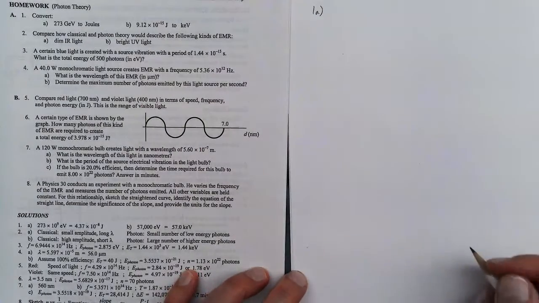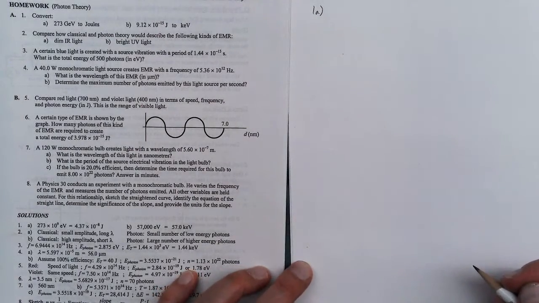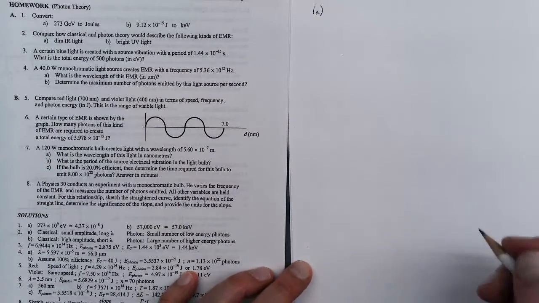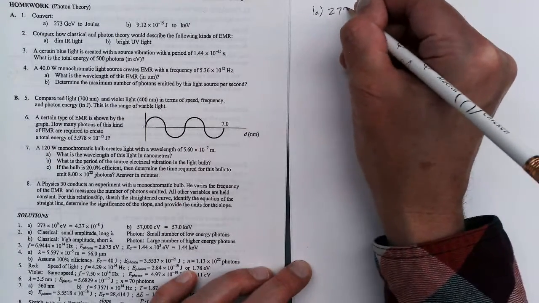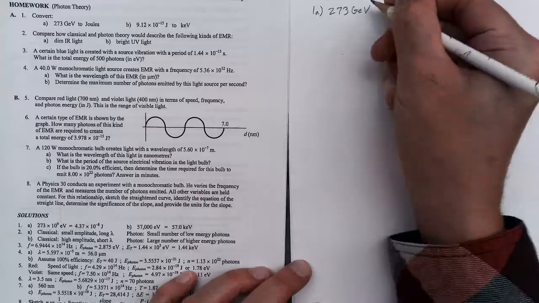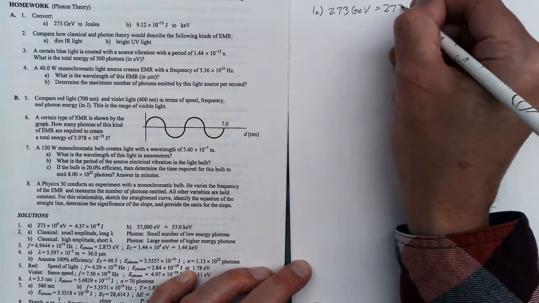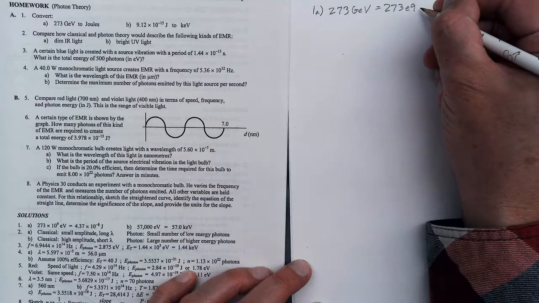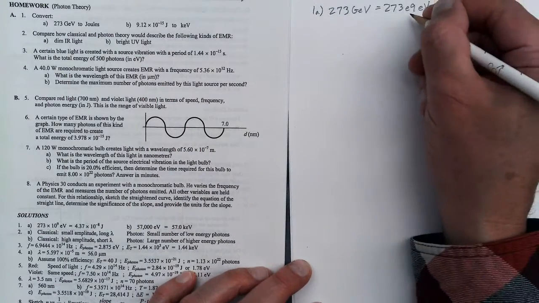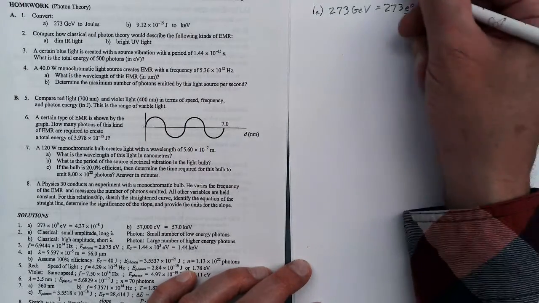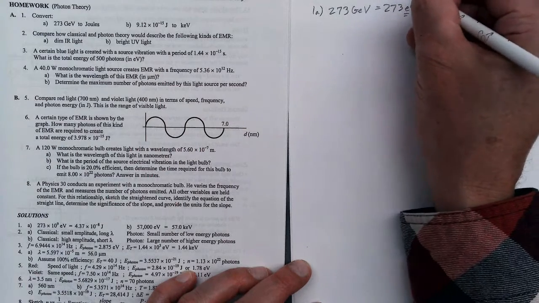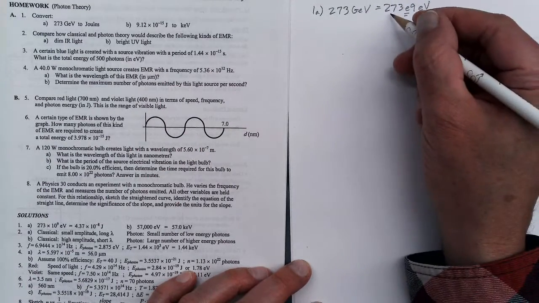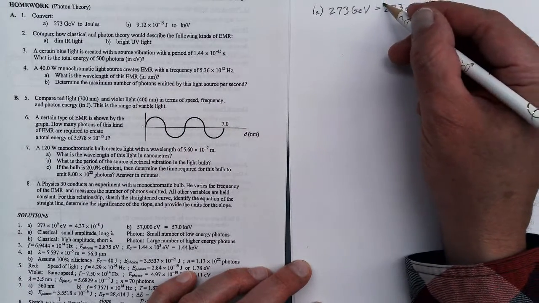We're looking at 1A. Convert 273 giga-electron volts to joules. Okay, so we're starting with 273 giga-electron volts. We know that's 273 billion electron volts. So we'll use scientific notation for that. Notice my scientific notation here, right? This is 273 times 10 to the 9, and this is my shorthand of doing that, right?